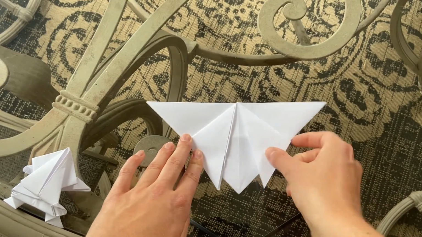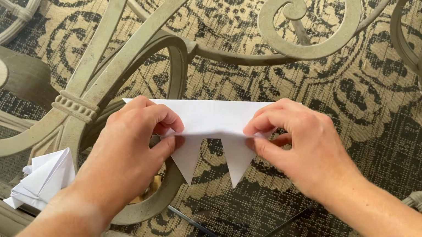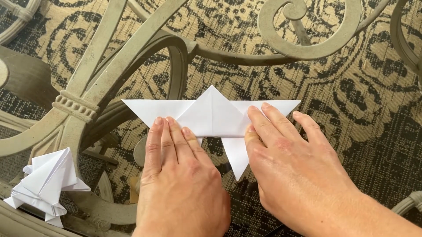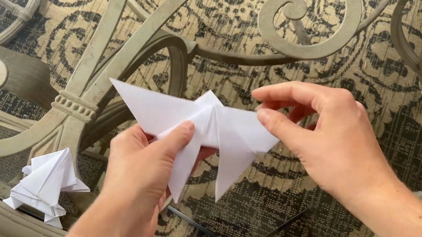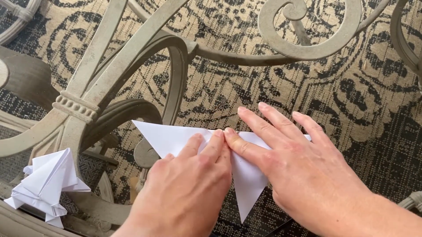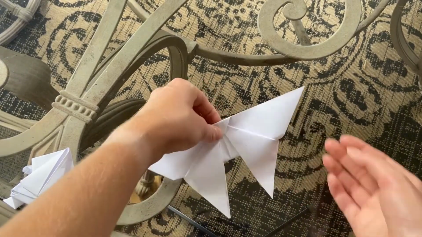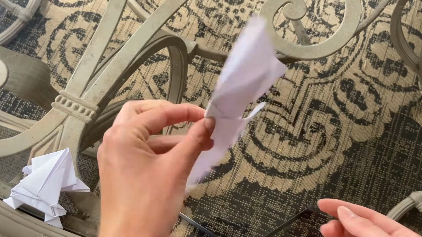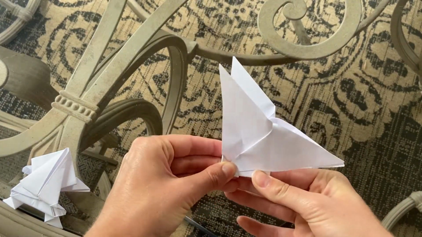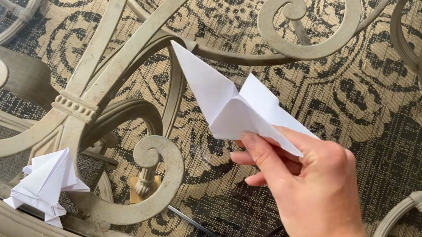So now we're going to flip it over and use this back flap here and fold it up and then turn it over and fold it over again. Now we can see how it almost looks like a butterfly. Well, he just needs to fold in half. And now we have a complete butterfly.